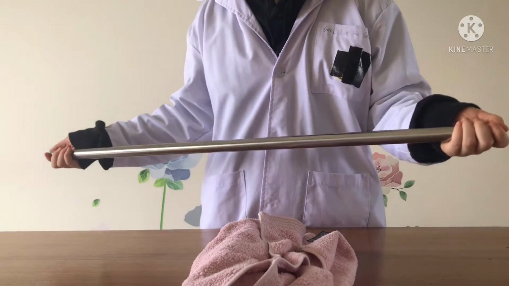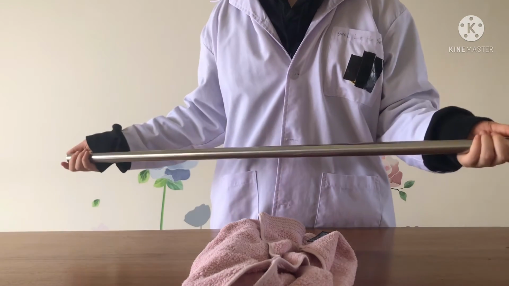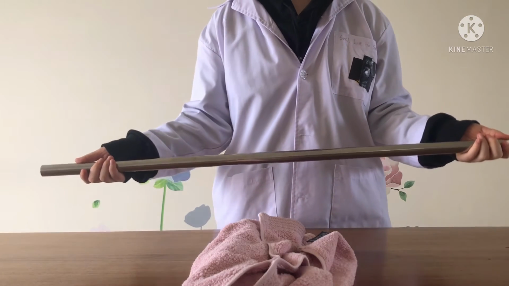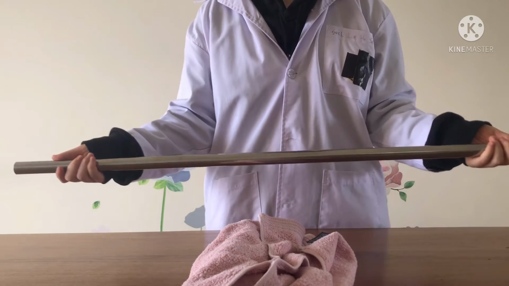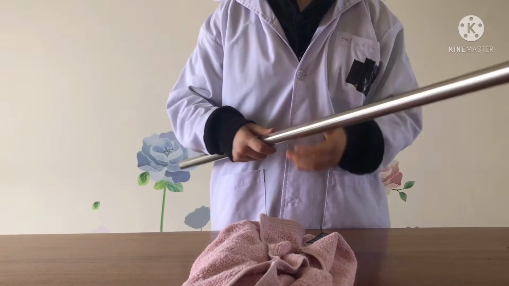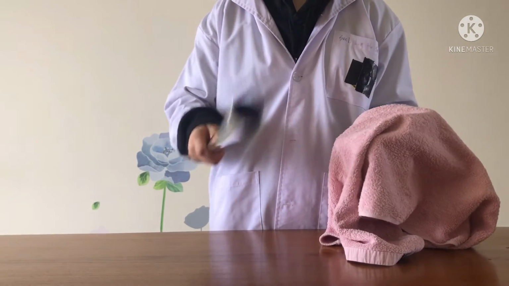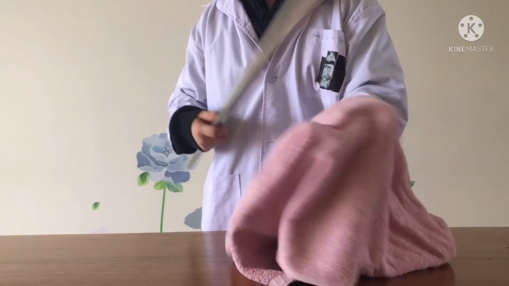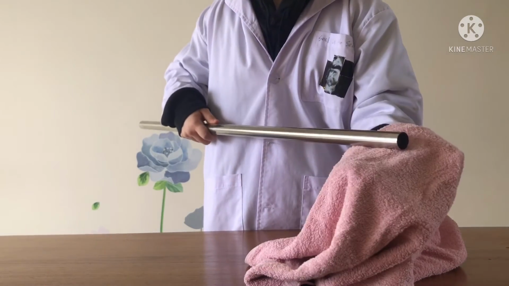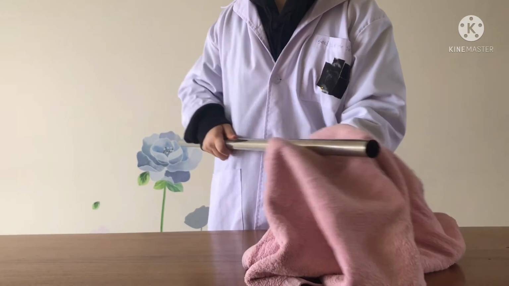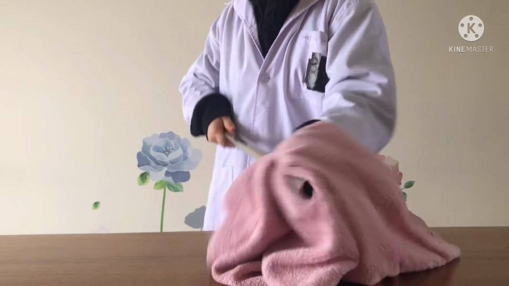Since this is metal, and metal is a conductor, it has a lot of electrons, and the electrons are easily moved to one side or another. So when I rub this pipe with the towel, the electrons in the metal will move to here. So I'll try. Let's go.